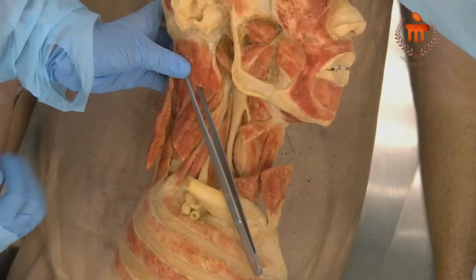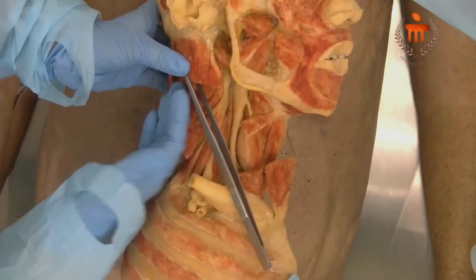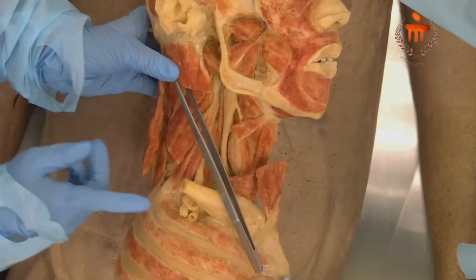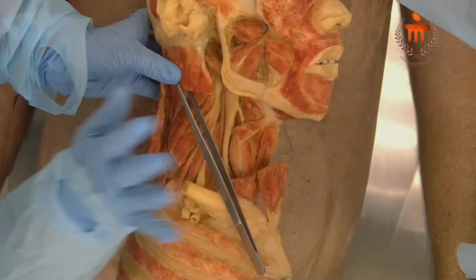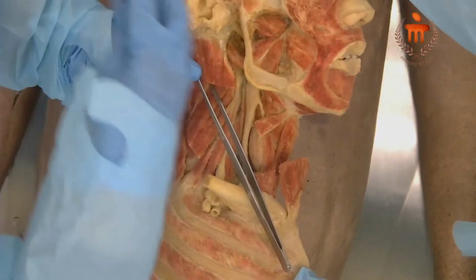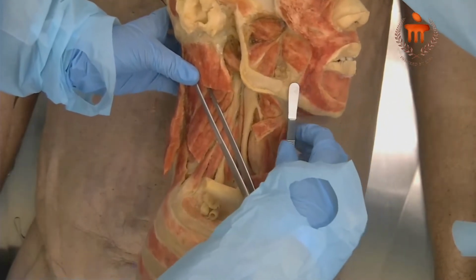What things are we getting? Anteriorly, this is the anterior triangle. Posteriorly, we are getting the posterior triangle. So let us see first the boundaries of this anterior triangle and this posterior triangle. See here, I am putting another forceps. Think this is the midline. This forceps is the midline.